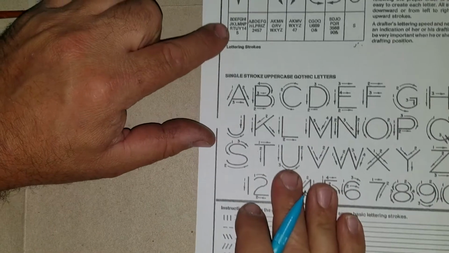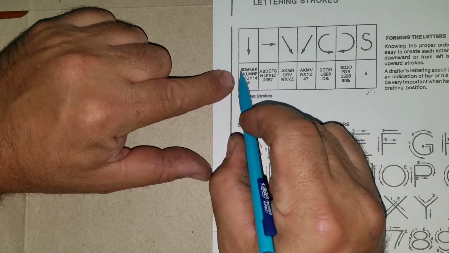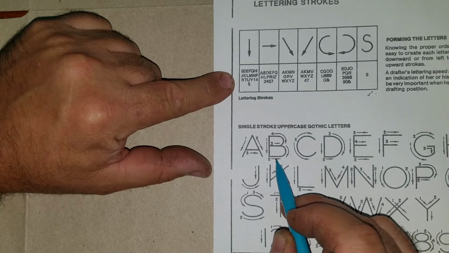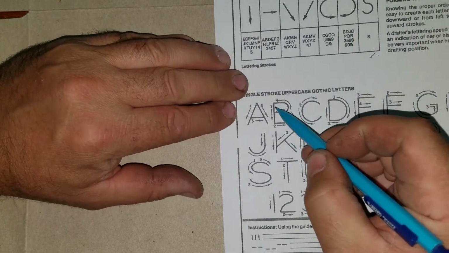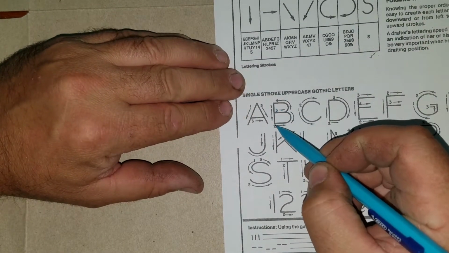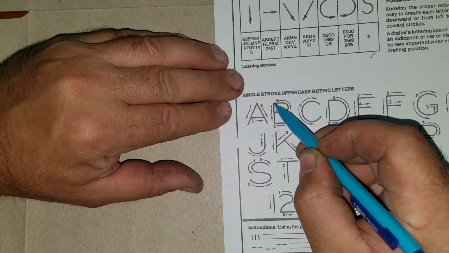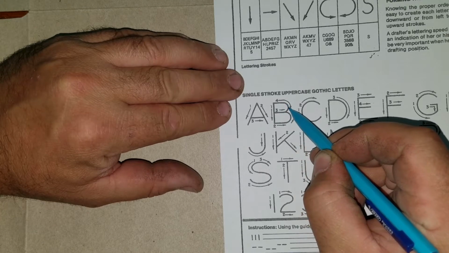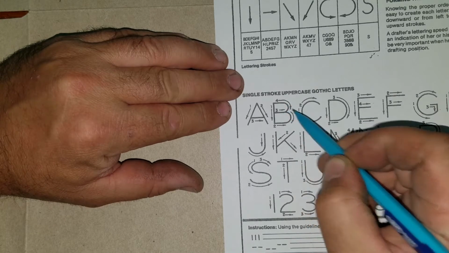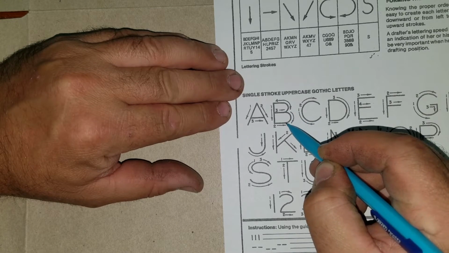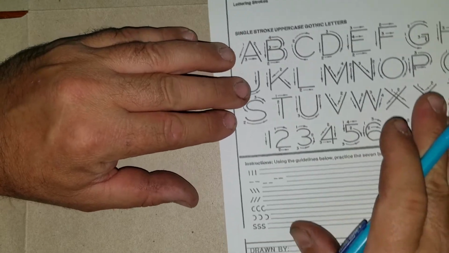Now, for the letter B, which is the first one here, I have to follow the instructions right here. It indicates I go down for my first stroke, over for my second stroke, over for my third stroke, over and curve for my fourth stroke, and then my fifth stroke is right here, connecting them. So let's see if we can do that.